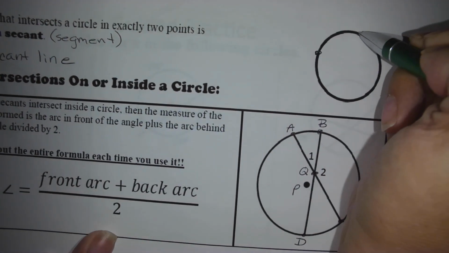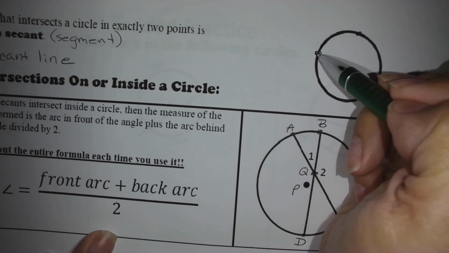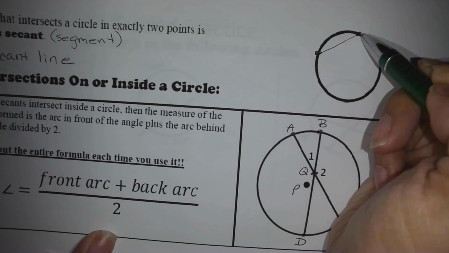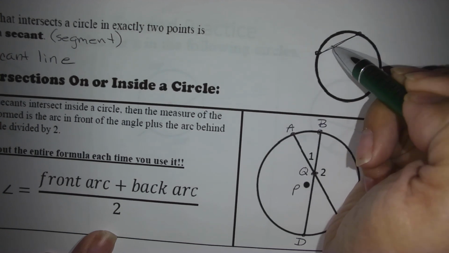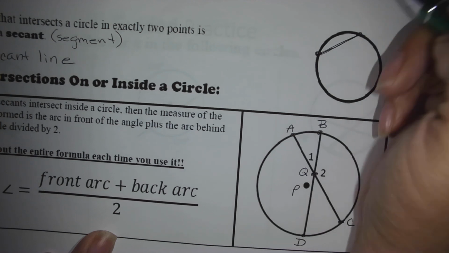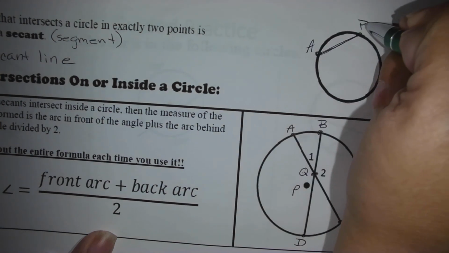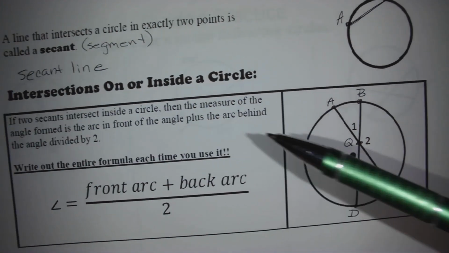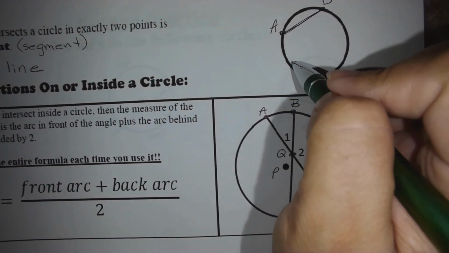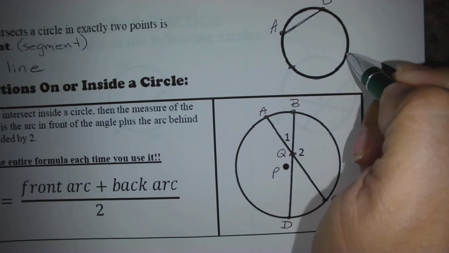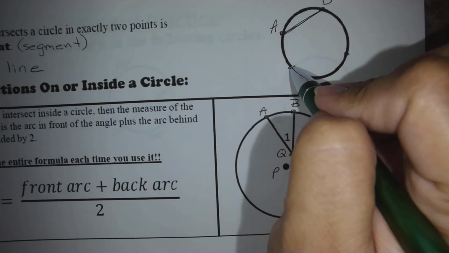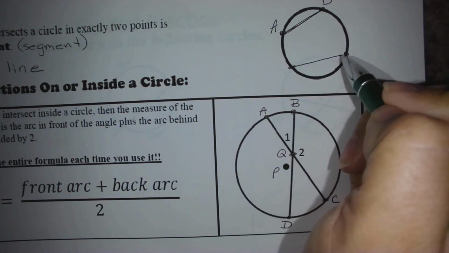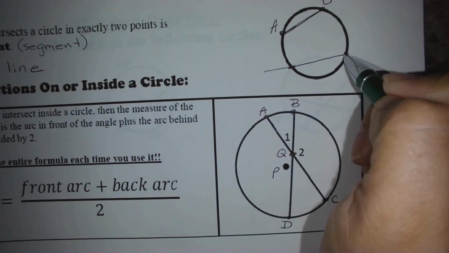So we can draw a secant wherever we'd like. I'm going to call this one AB. Notice it stops, versus a secant line. We're getting really specific here, and we have to keep these in mind.